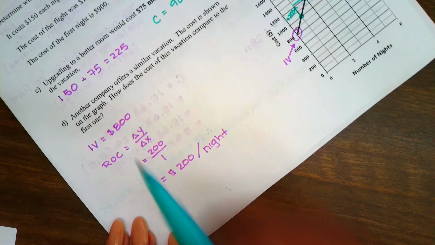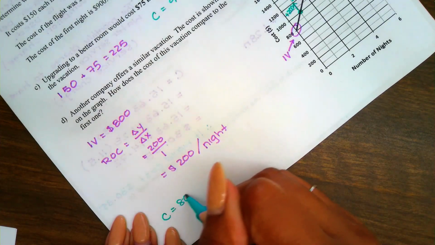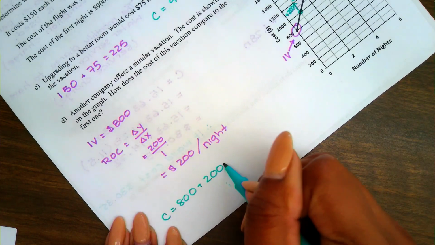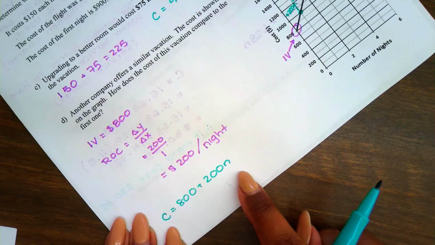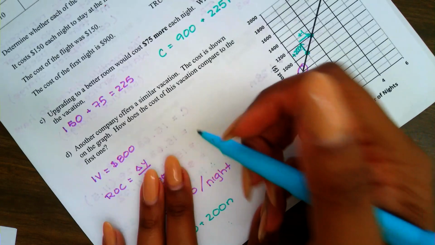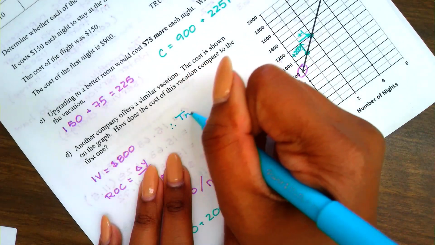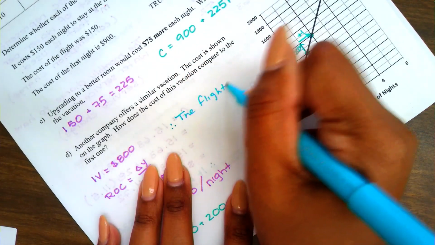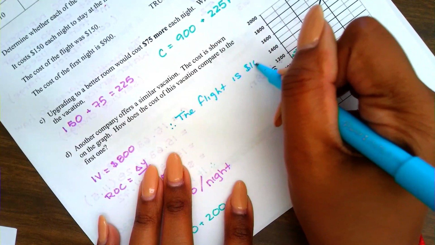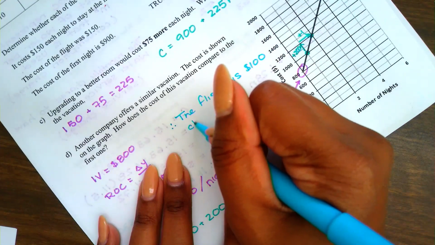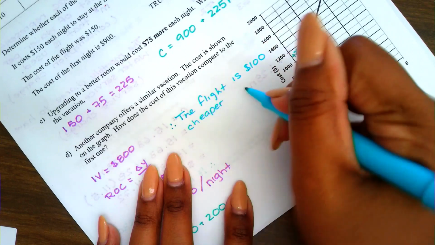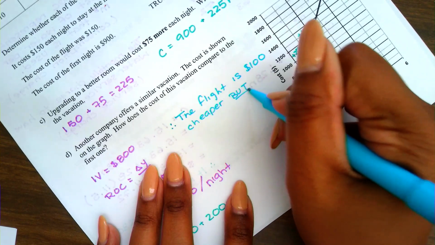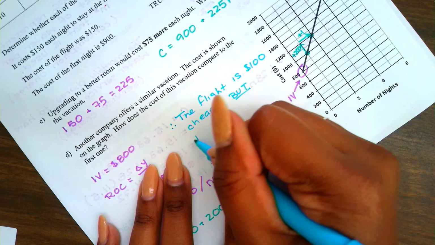That means my equation would be C equals 800 plus 200n, because my initial value plus my rate of change times n. And I can conclude by saying, therefore, the flight is $100 cheaper, but the hotel costs $50 more per night.